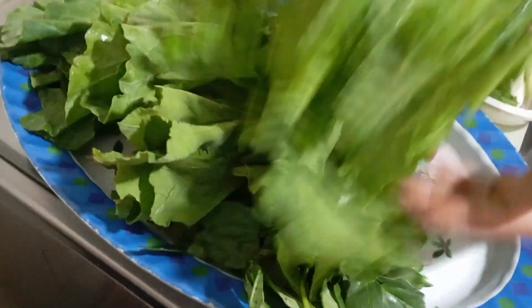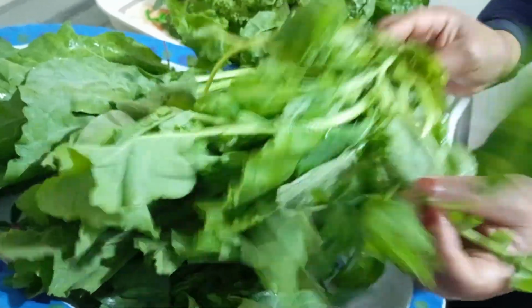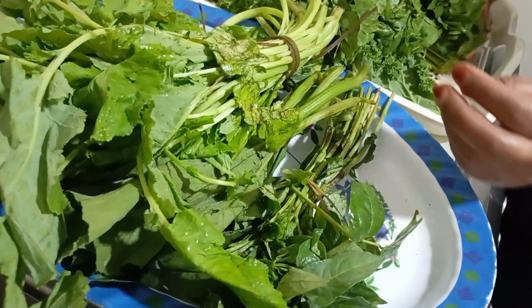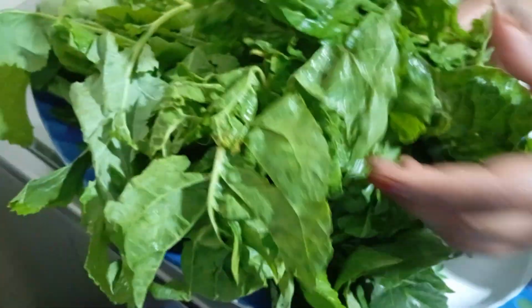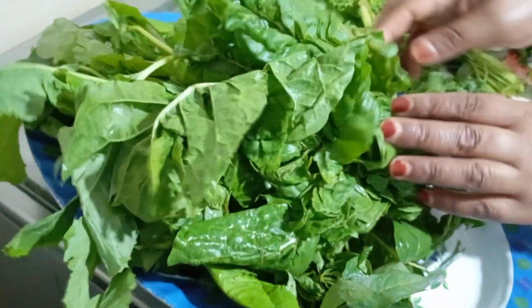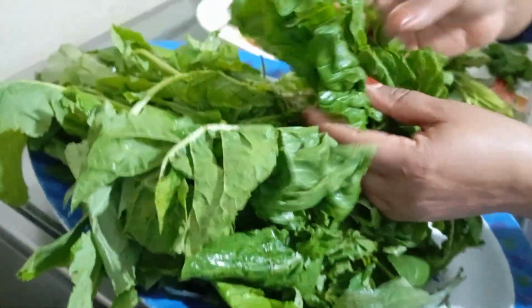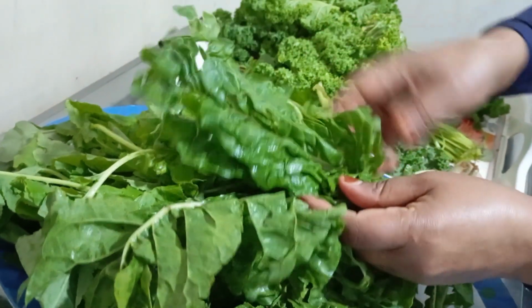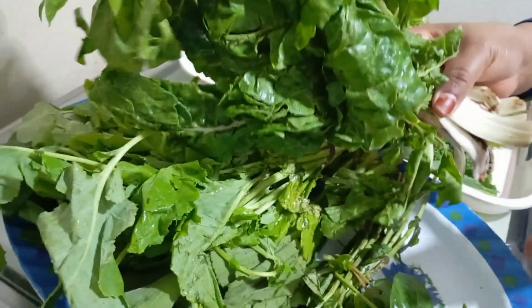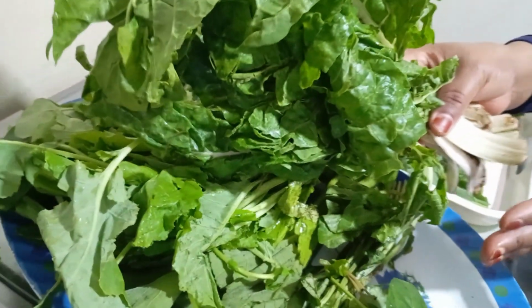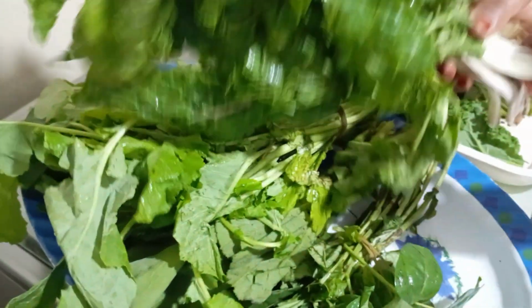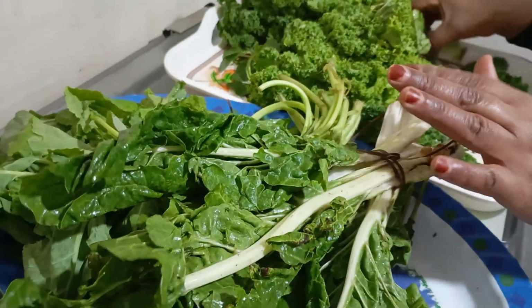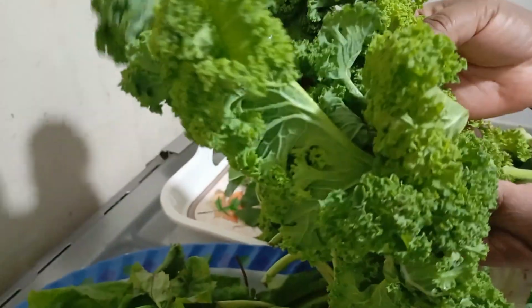This is the kale, sukuma wiki. This is another type of sukuma wiki I showed you. This one is a type of kale also. I'm also going to use the coriander. Here we call them spinach, but I don't think these really are spinach. Write in the comments and tell me how you differentiate between coriander and spinach. Here we call them spinach, although they are called coriander. This is another type of sukuma wiki, or a kale.